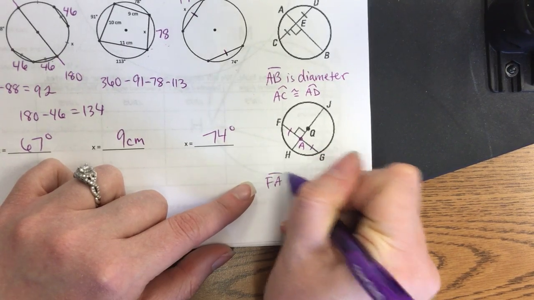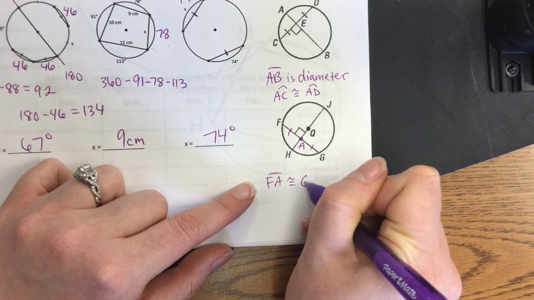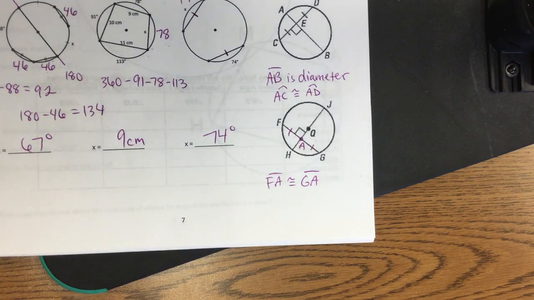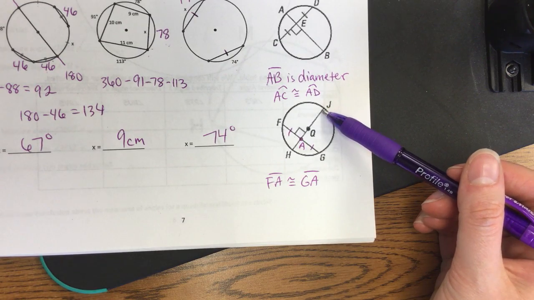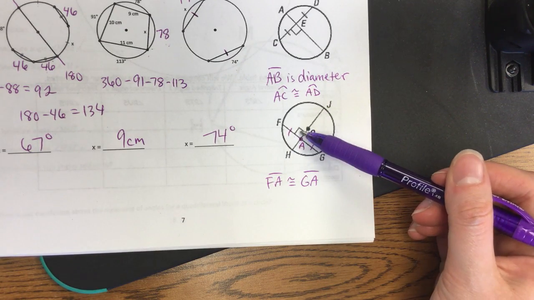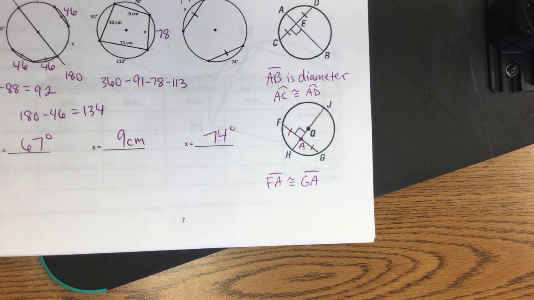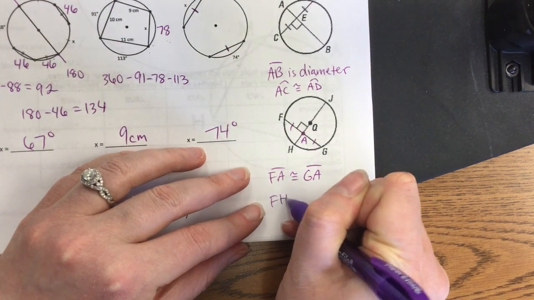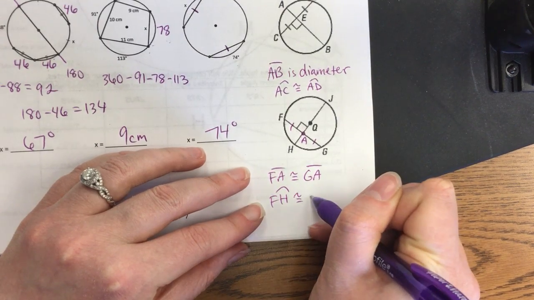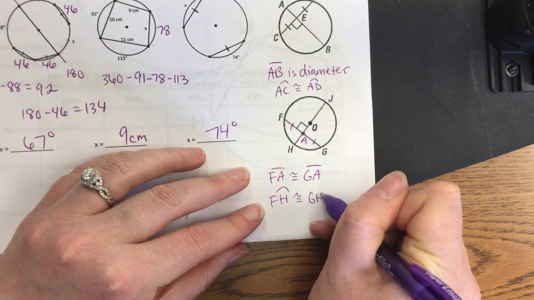So I know FA is going to be congruent to GA. And that's because number one, it's a diameter, number two, it's perpendicular, so therefore those two are being bisected, which means then arc FH is congruent to arc GH.